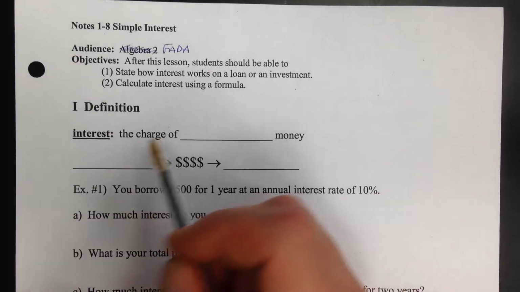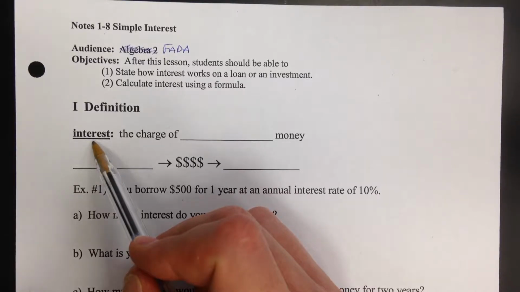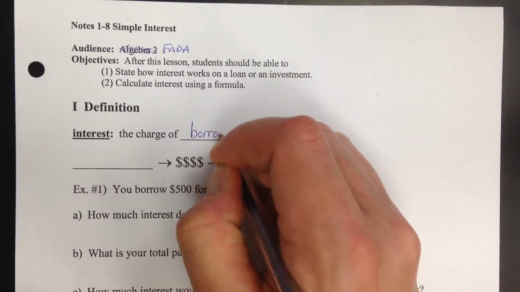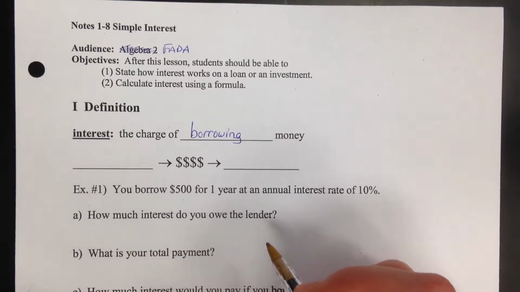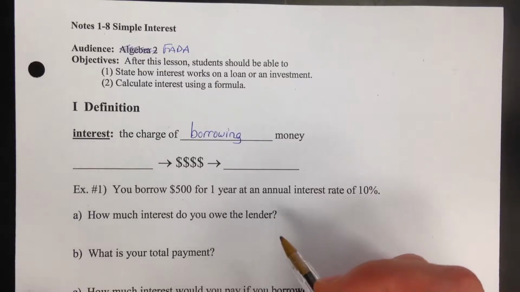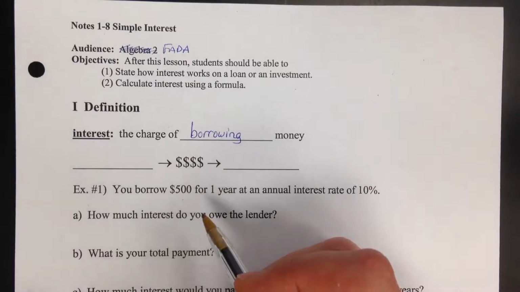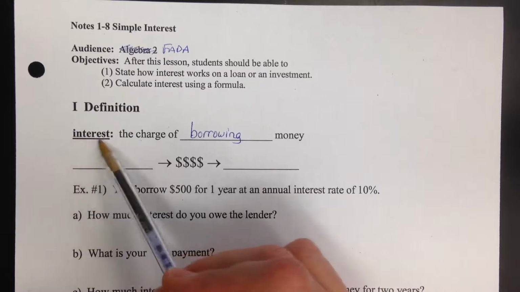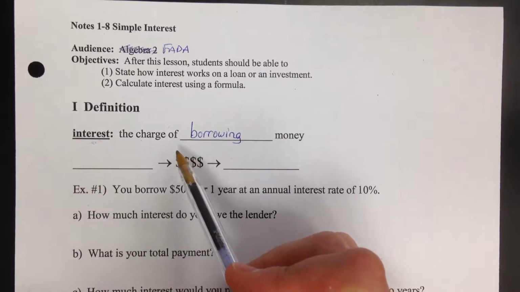All right, so definition here, when we talk about interest, interest can be a good thing or it can be a bad thing. Interest is the charge of borrowing money. It's the cost. If you want to buy a car, you probably need to take out a loan, unless you can pay the whole amount at the beginning. Well, if you're going to borrow money from a bank or from a dealership, you're going to have to pay them back, but you're also going to have to pay extra. So the interest is that extra amount that you have to pay to borrow money.